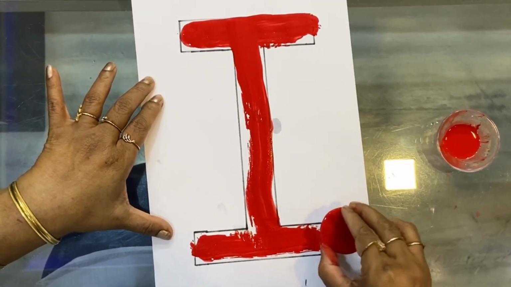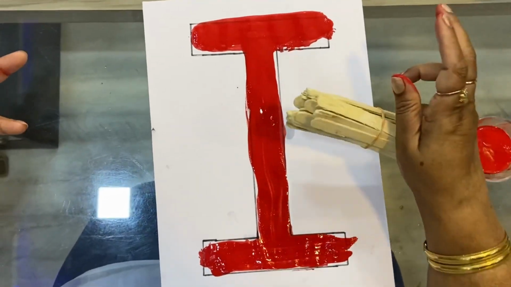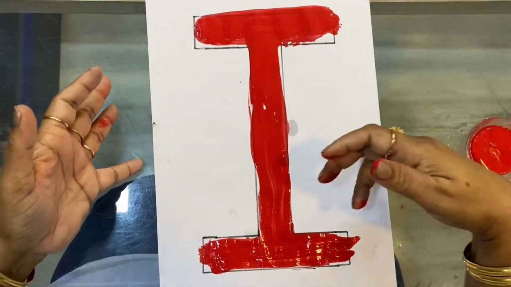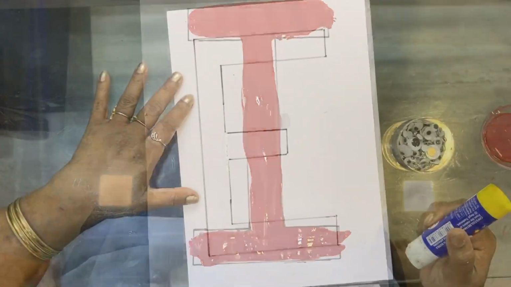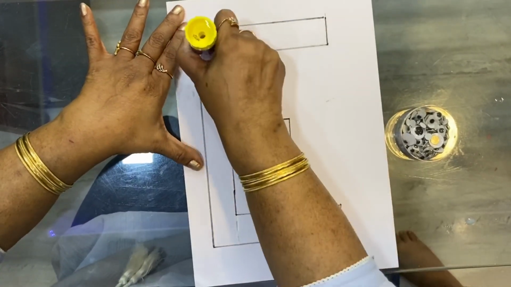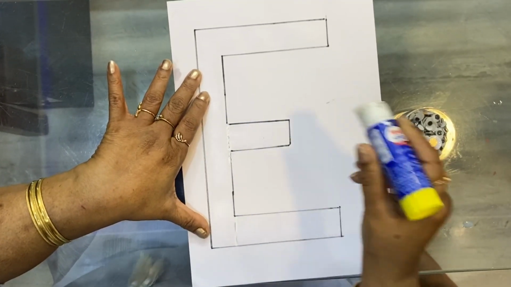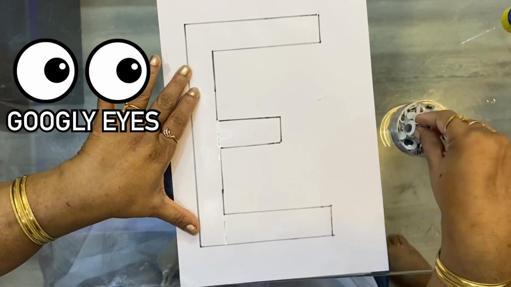Wow, that's really beautiful. I is done. We can also use ice cream stick if you want, but I've done ice. Colored ice. Now let's do the letter E. E for eyes. So I've got some eyes.